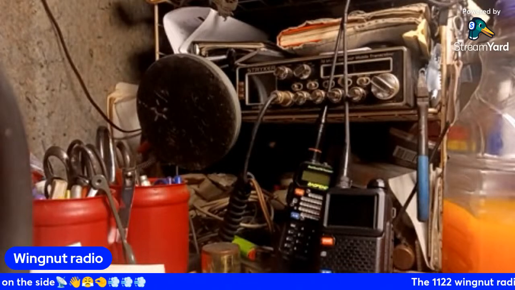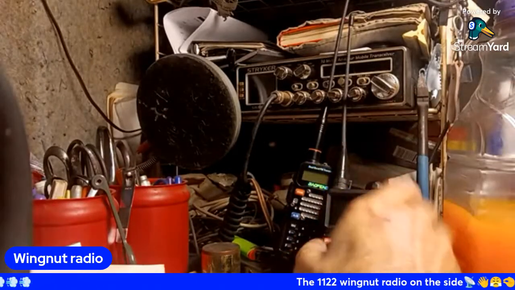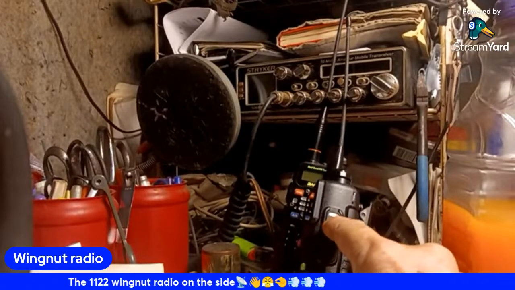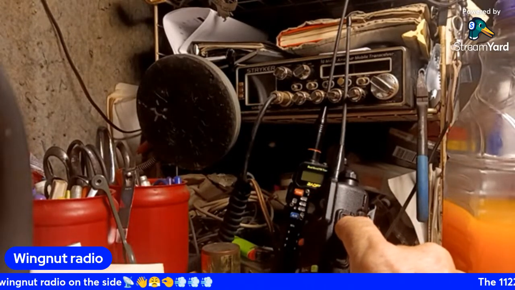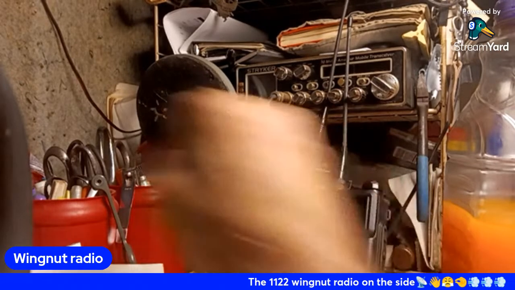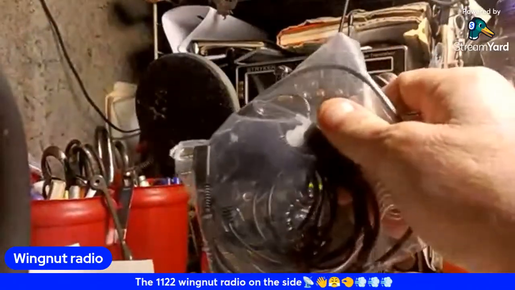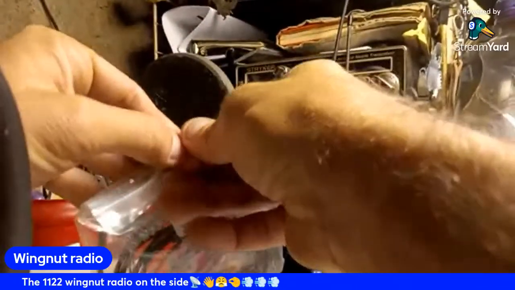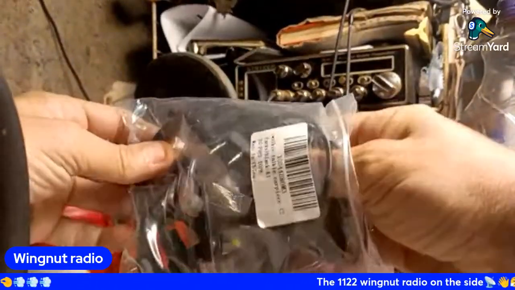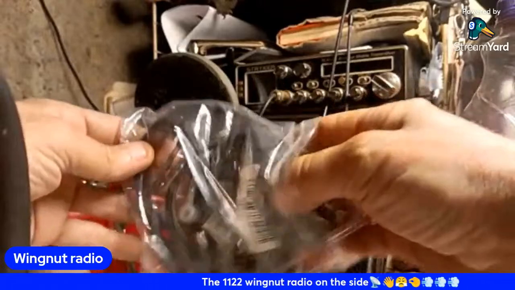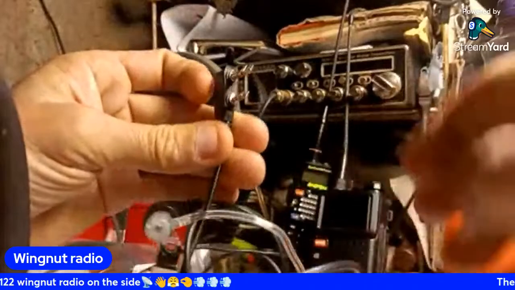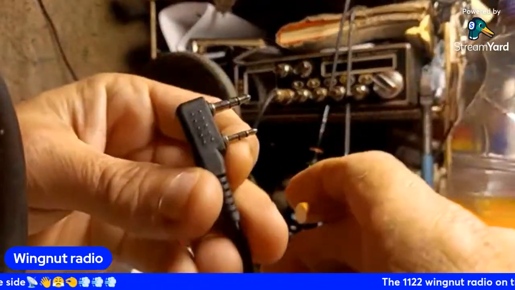But there's a lot of different accessories for them, and the speaker and microphone jacks are the same thing as a Kenwood plug. So if you're looking for accessories like a speaker microphone or whatever, that's the plug, what it looks like.